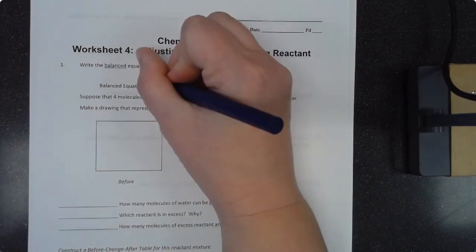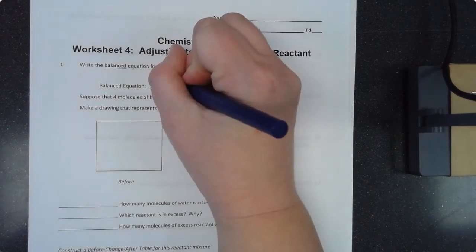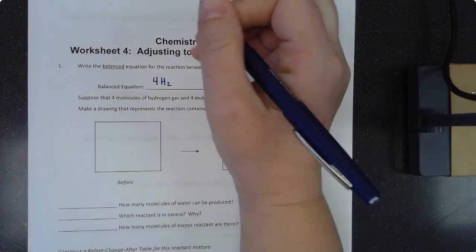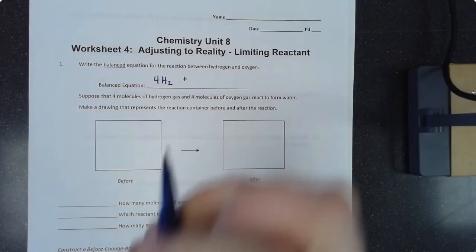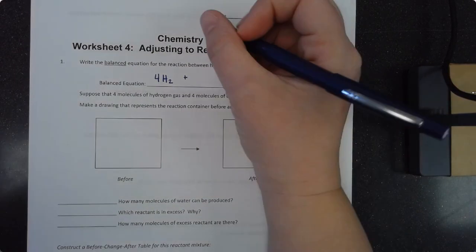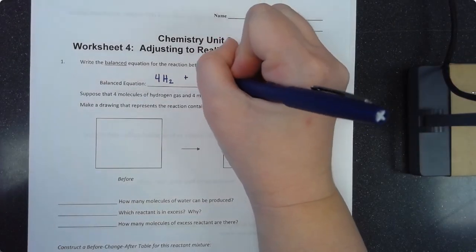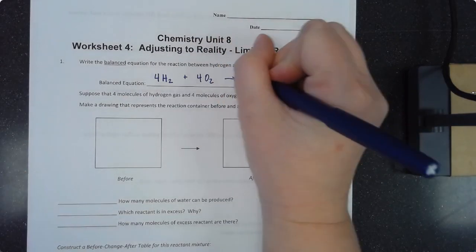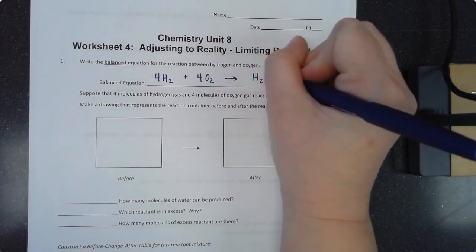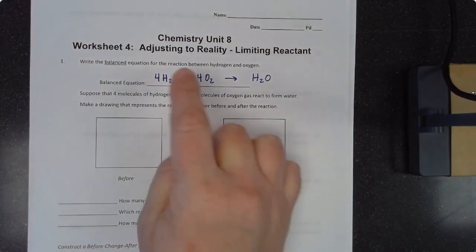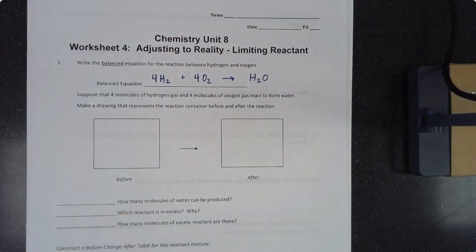We've got 4 molecules of hydrogen gas, so we've got 4 H2s plus 4 molecules of oxygen gas react to form water. Is this balanced? How much water can we make if we have 4 H2s and 4 O2s?